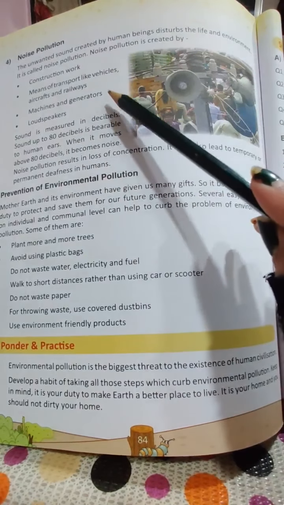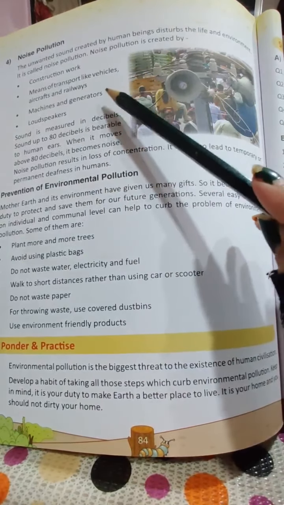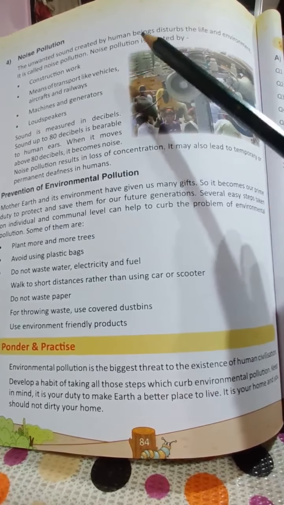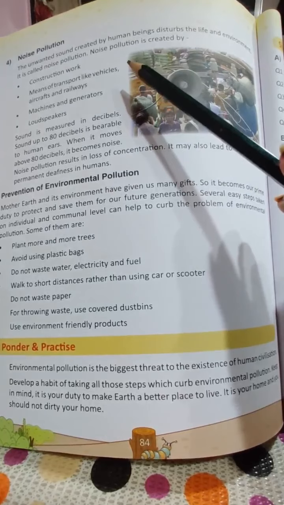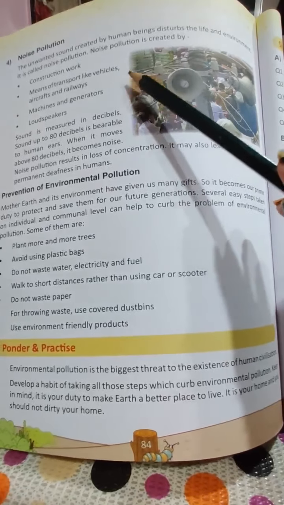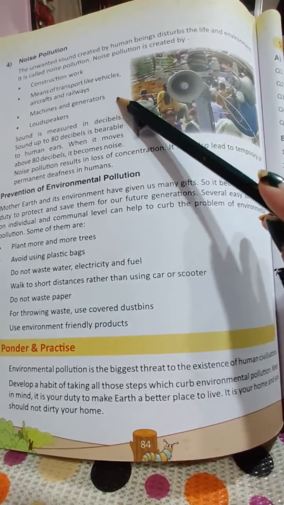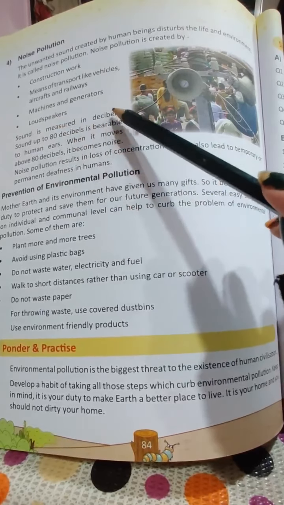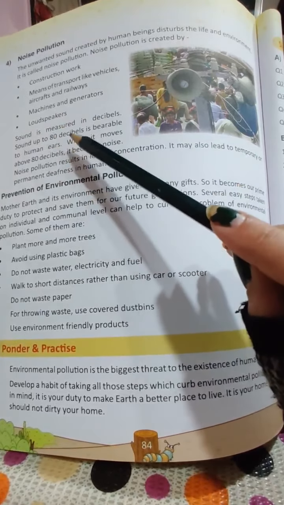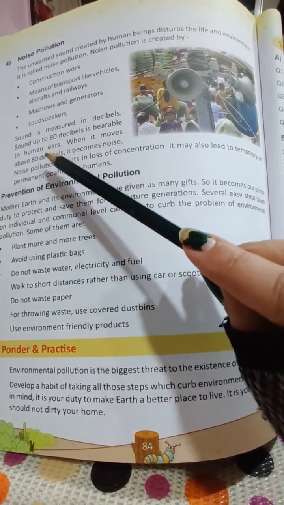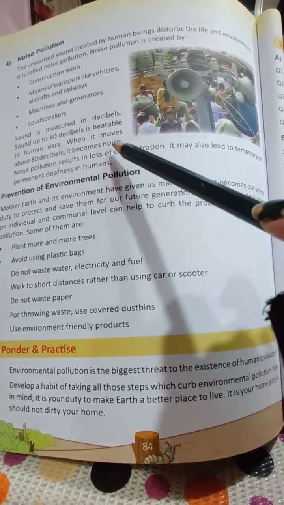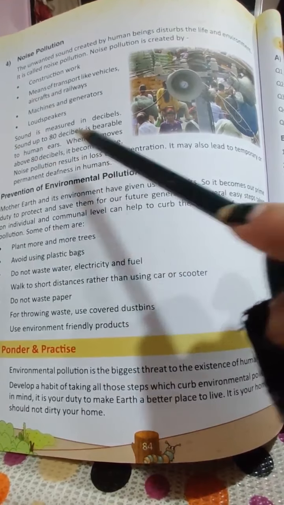The second is means of transport like vehicles, aircraft and railways. As you all know, how much noise pollution is created by all these vehicles, aircraft and railways. Third, machines and generators. And fourth is loudspeakers. Sound is measured in decibels. Sound up to 80 decibels is bearable to human ears. When it moves above 80 decibels, it becomes noise pollution.